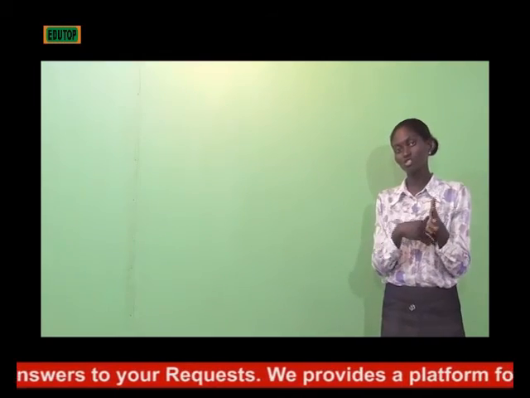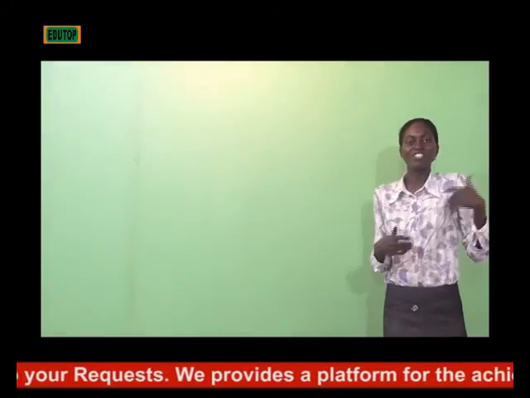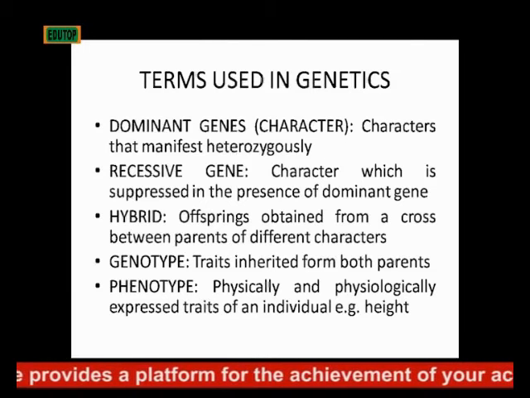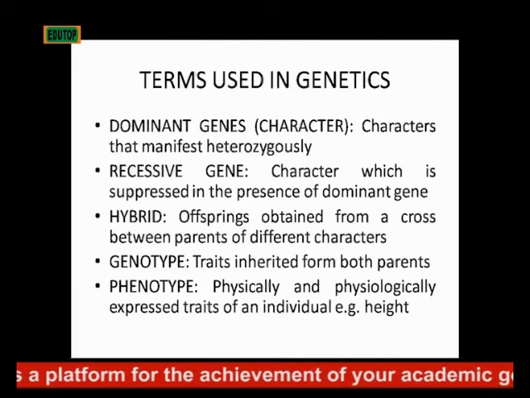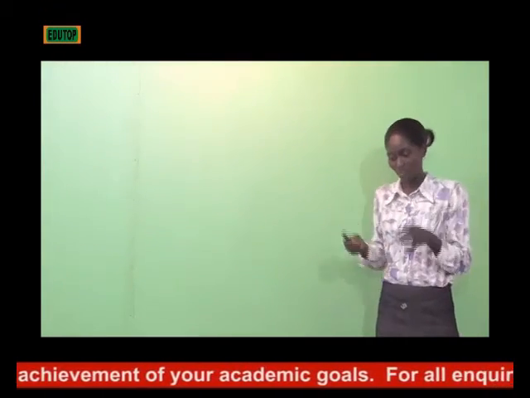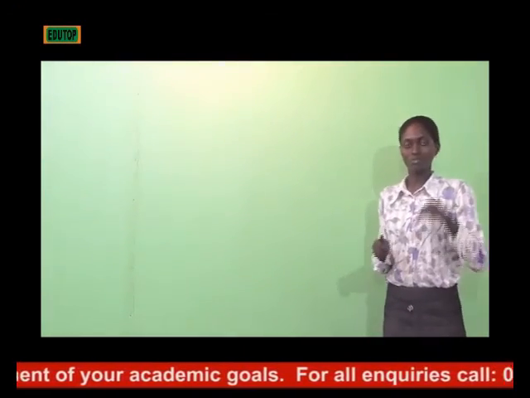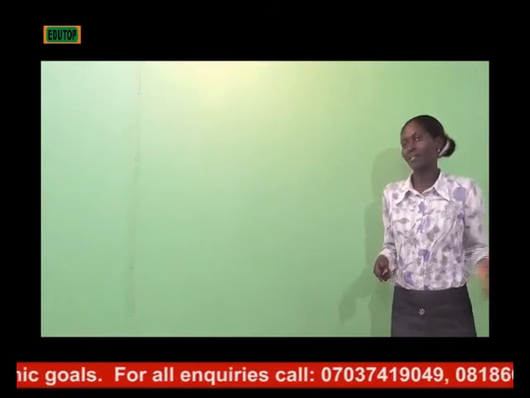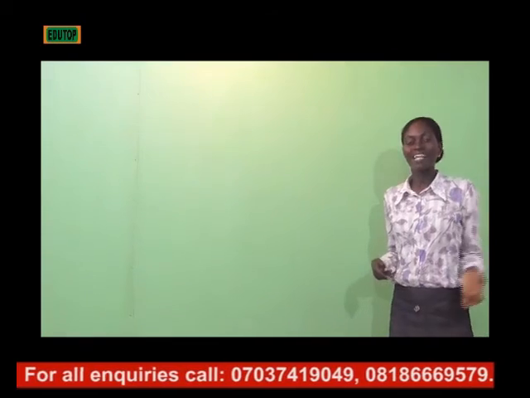It is usually not physical, it is in the gene. Then phenotype is a physical or physiological expressed trait of an individual. The traits that you can see, this is the height of this plant, this is the color, that is what is called the phenotype. The physical appearance of an individual is called its phenotype.